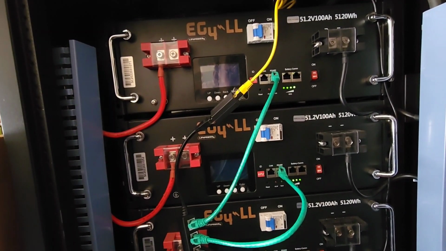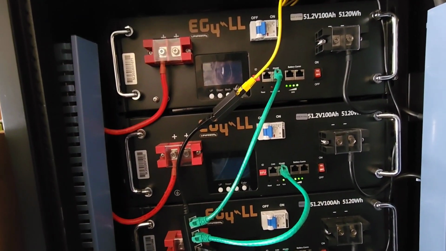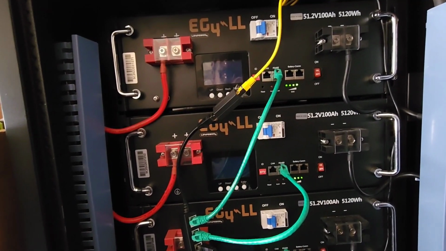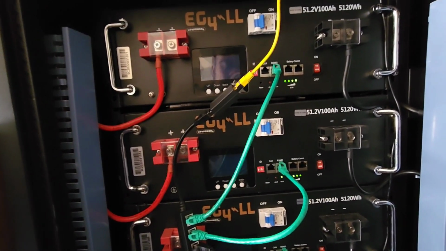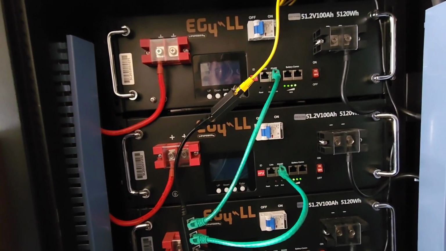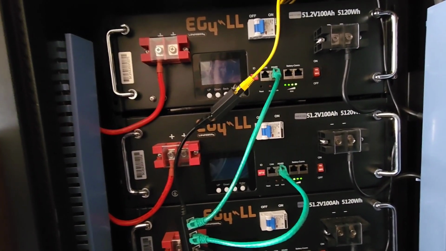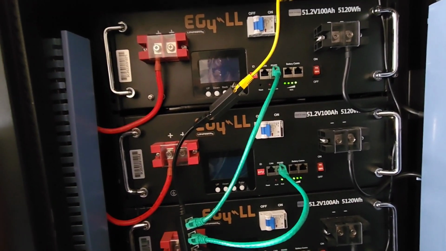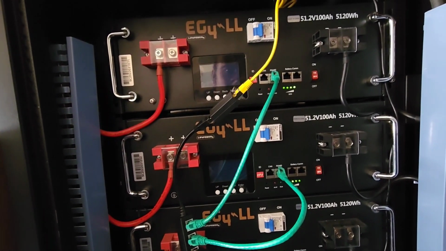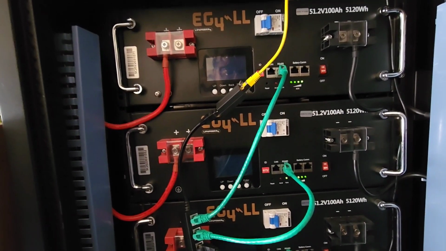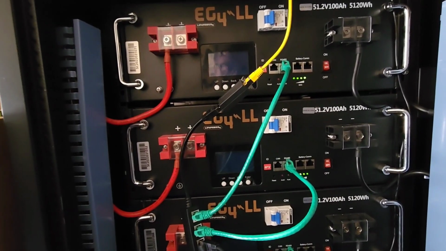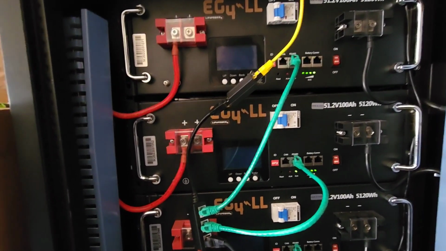So I did some research, some reading, and I came up with a solution to the problem. This is the way you do it if you want to get a lot more information about these batteries: the cell, the voltage, the temperature, state of charge, etc.